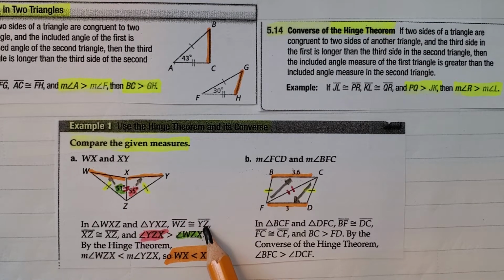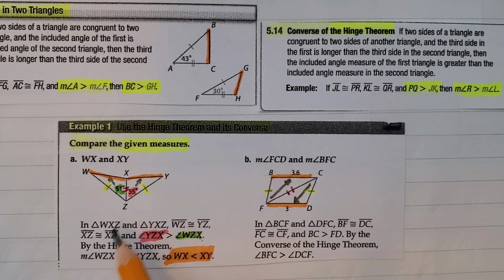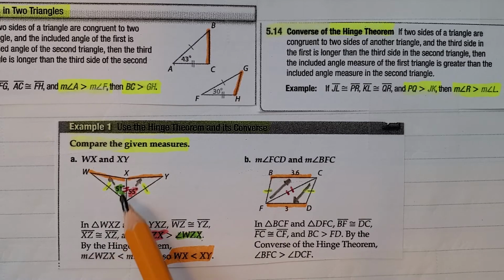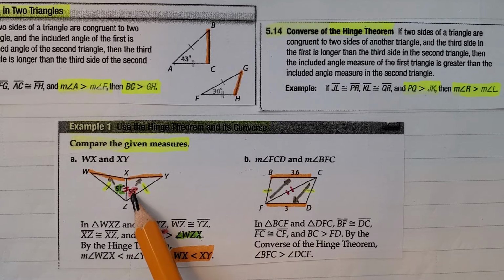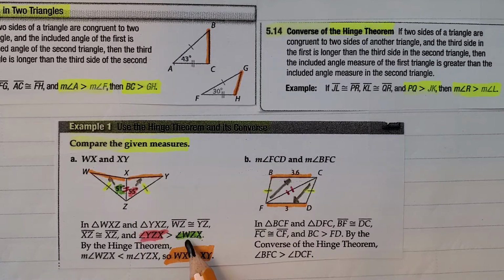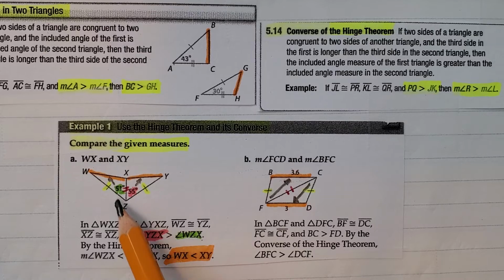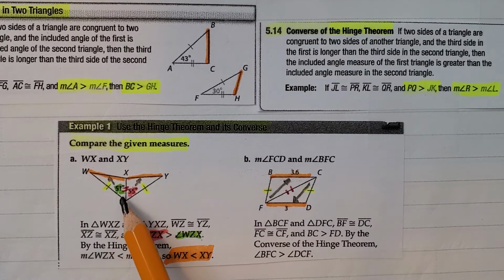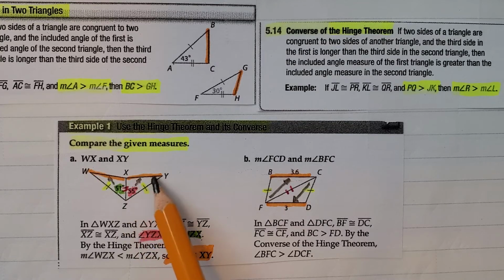WZ is congruent to YZ, and XZ is congruent to XZ by reflexive. And we know that this pink angle right there, 55, is greater than this green angle, WZX, 51. Therefore, by the hinge theorem, this is going to open wider. Therefore, this length is longer.